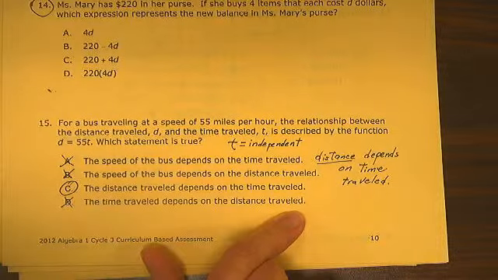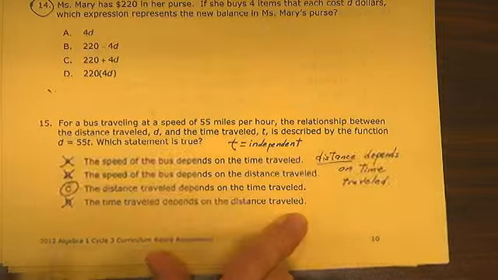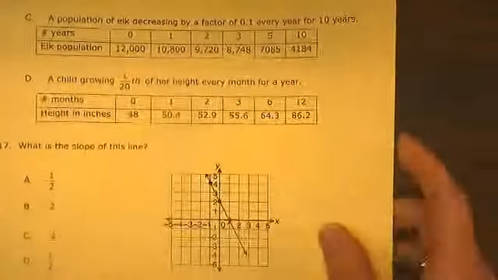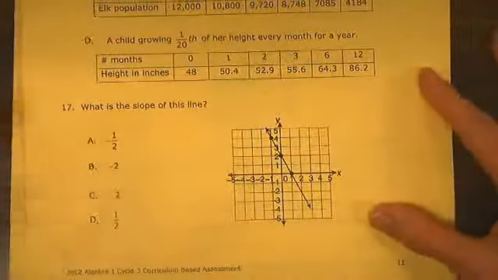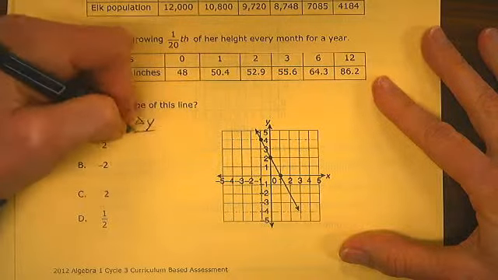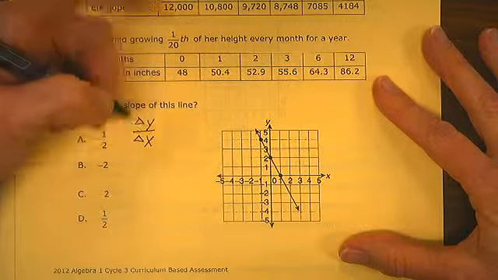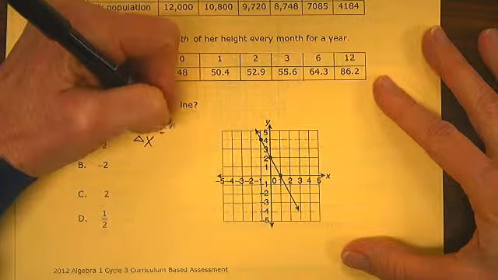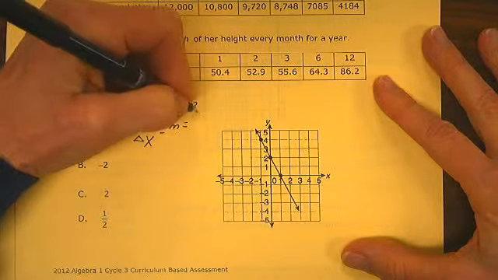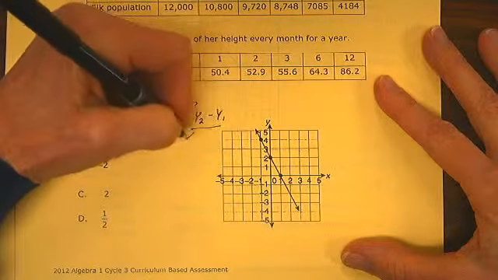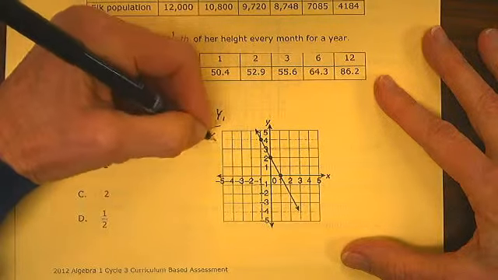Okay, what's our next problem? Our next problem is 17. What's the slope of this line? Slope is change in y over change in x. We have the formula chart which says m equals y2 minus y1 over x2 minus x1.